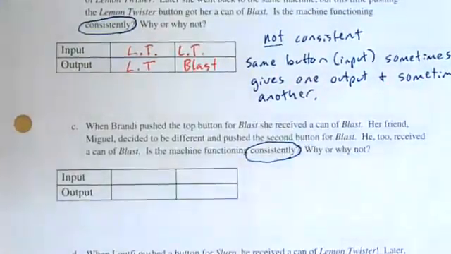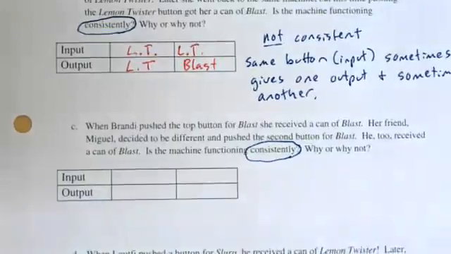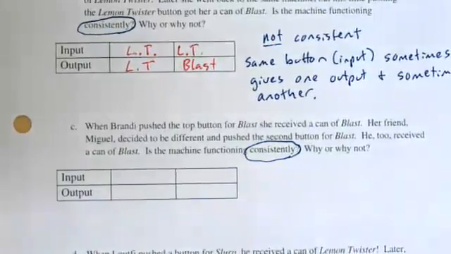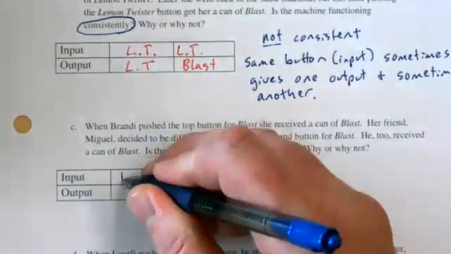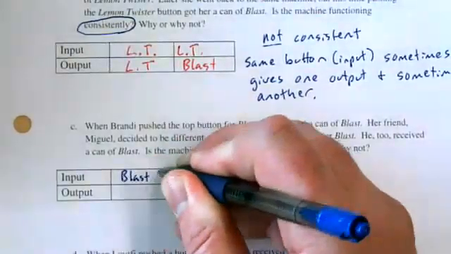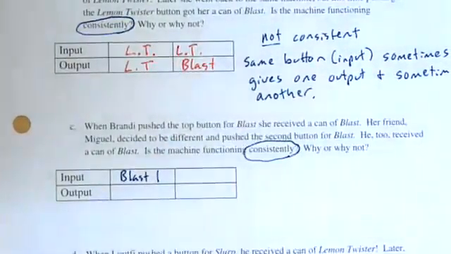All right, so this one's a little weird because there are two different buttons for the same thing. Did I read that correctly? Have you ever seen that on a soda machine? Like there's two Coca-Colas. Not too uncommon. So for the input, we're going to have to distinguish between the two different blast buttons. So I'm going to call the first one blast 1. Or you could call it blast A or whatever you want to call it.